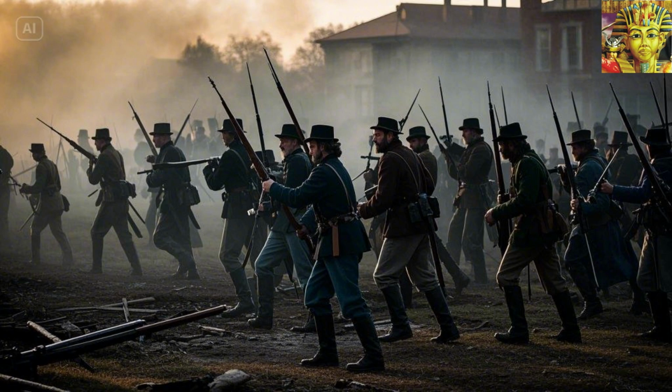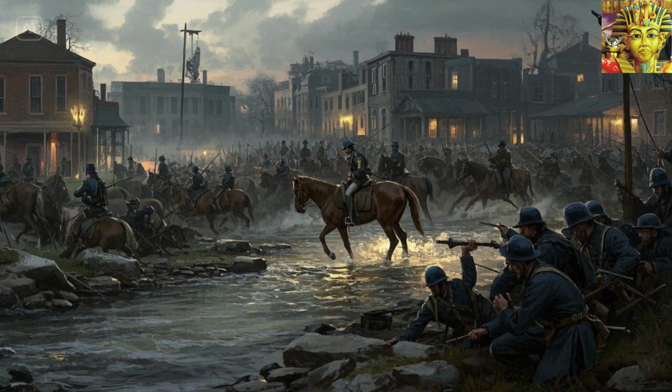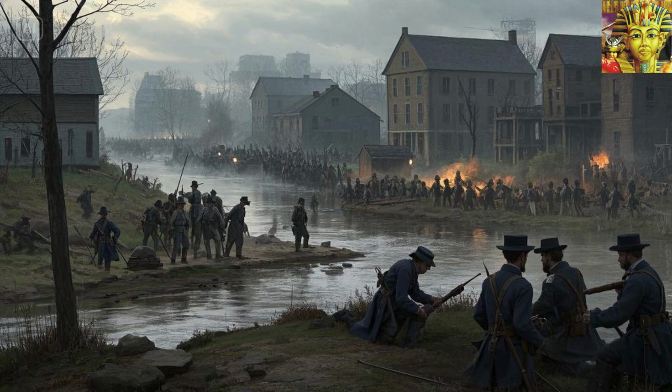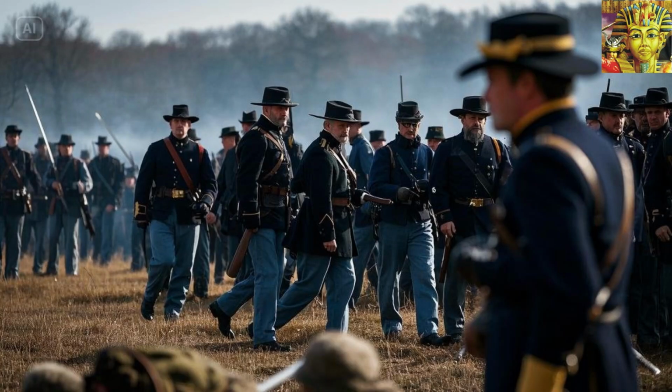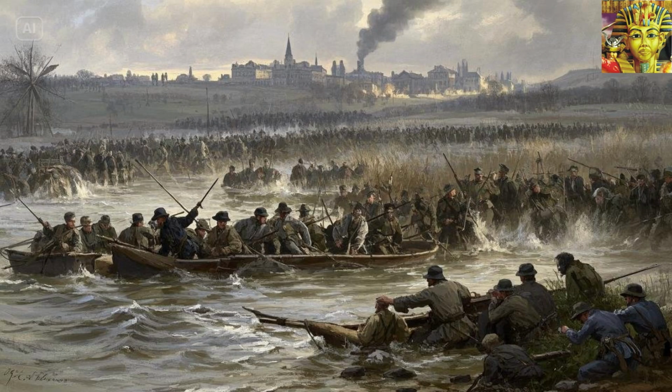While many factors contributed to the Union's defeat, one of the most critical was the lack of pontoon bridges, which delayed the Union Army's crossing of the Rappahannock River and allowed the Confederates ample time to prepare their defenses. This article explores how the absence of pontoon bridges impacted the outcome of the Battle of Fredericksburg, examining the logistical failures, strategic consequences, and broader implications for the Union war effort.